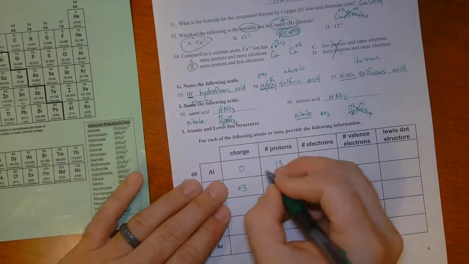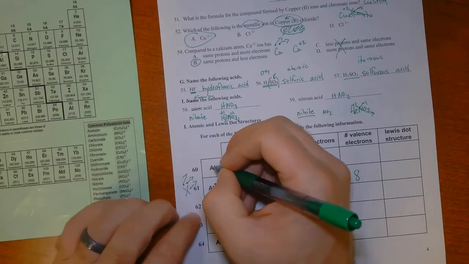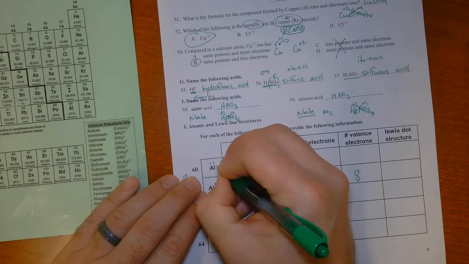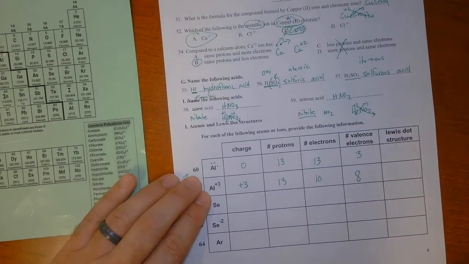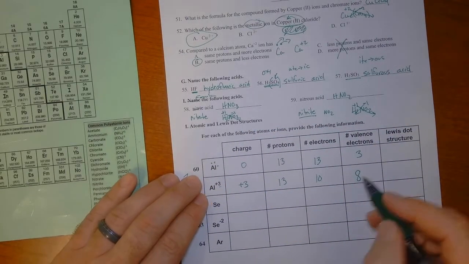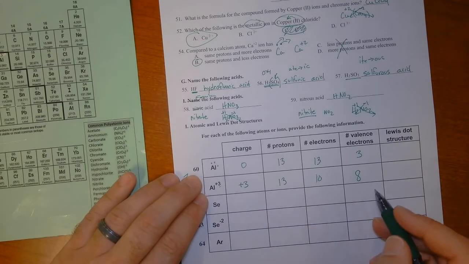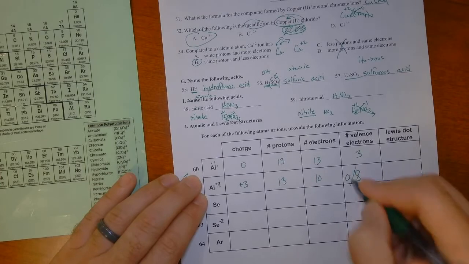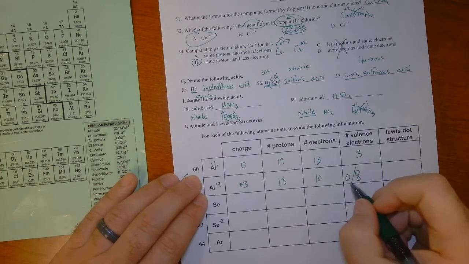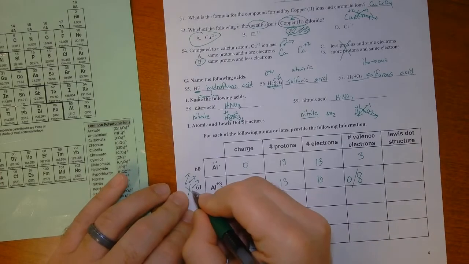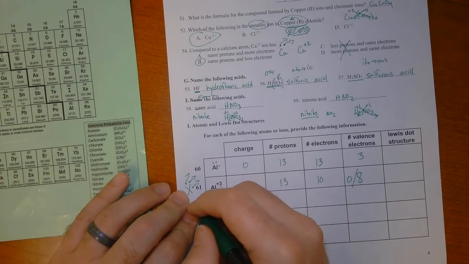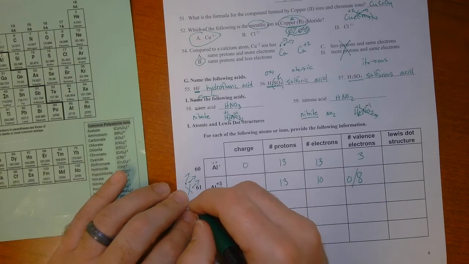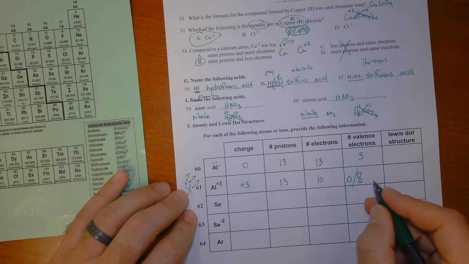Aluminum, how many valence electrons does aluminum have? Well, before it got rid of them, it looks like that. So this one will have 3. Anytime an ion has formed, it should have 8 in it. It might look like 0 when you kick all of these off, but that means just a lower level is showing, and it should have a full octet, which is why I wrote the 8.